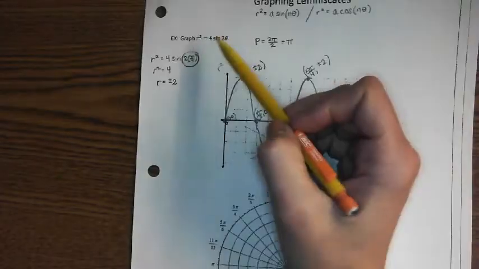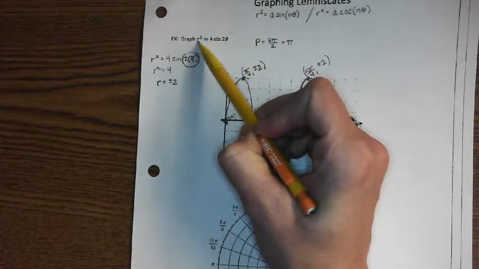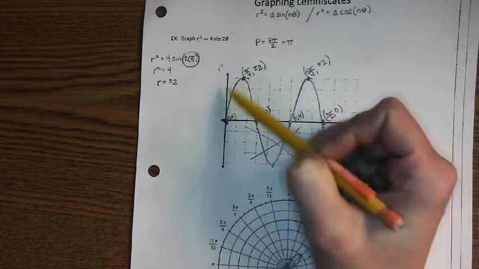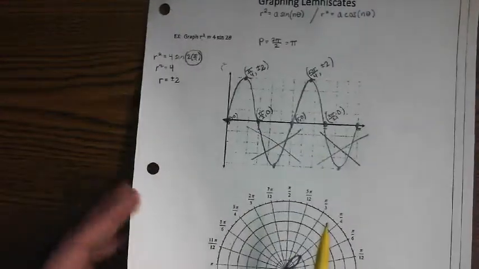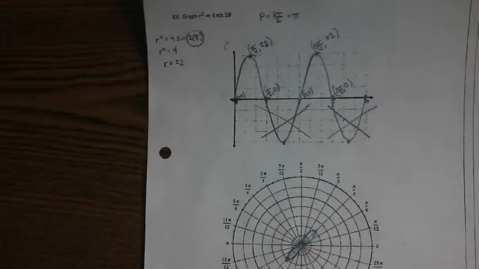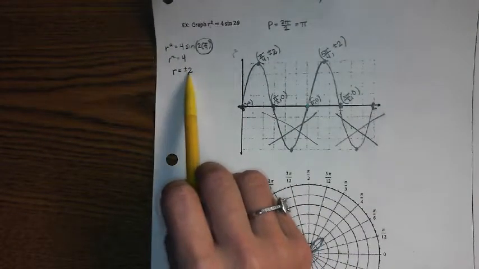Your overall graph can only equal positive numbers. So my overall graph equals positive numbers here. But that's just talking about r on its own, because when we solve the equation and we square root both sides, r can be plus or minus.